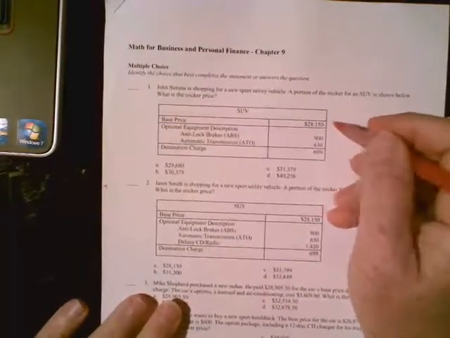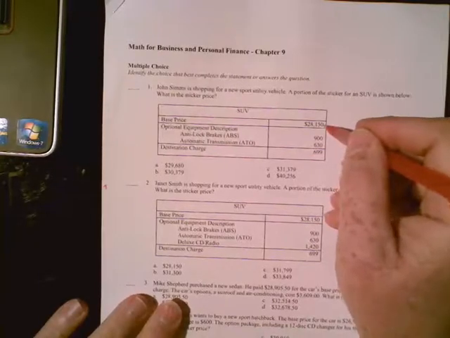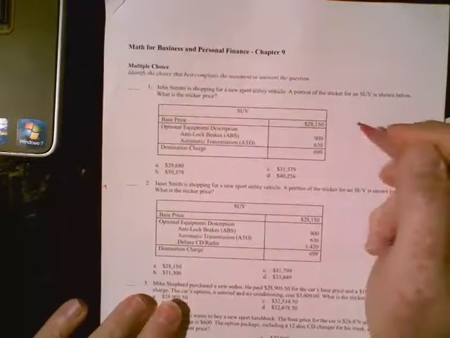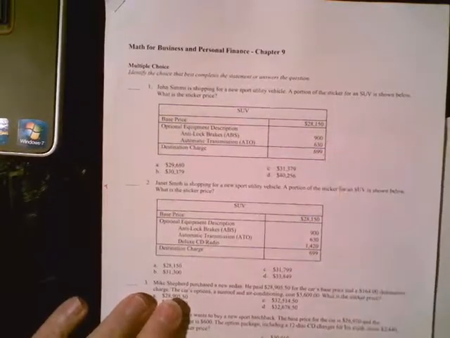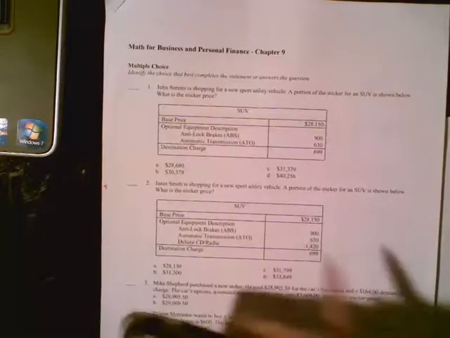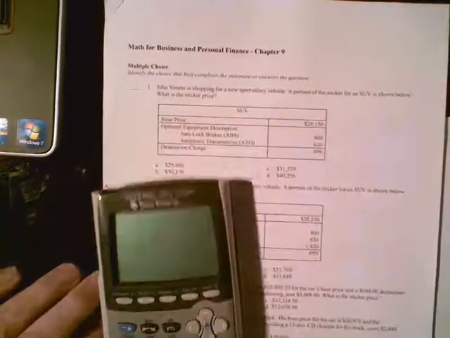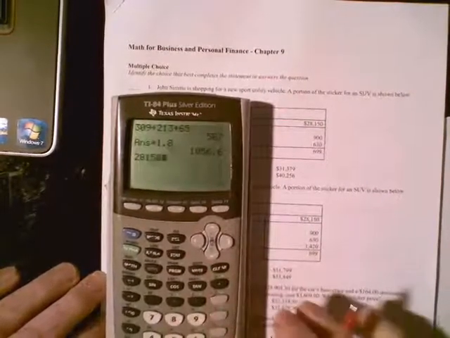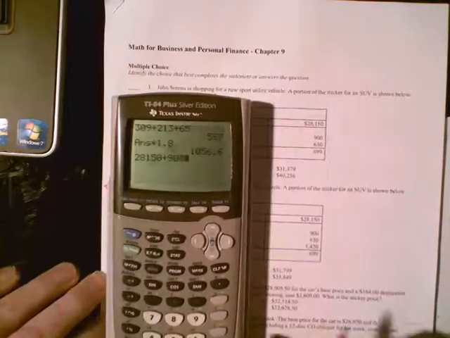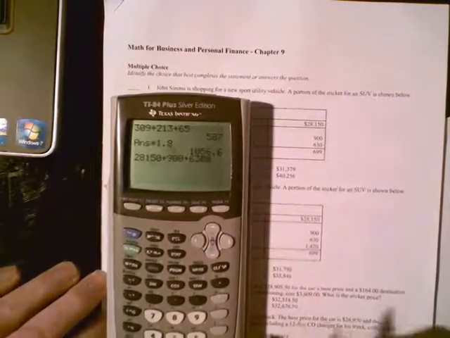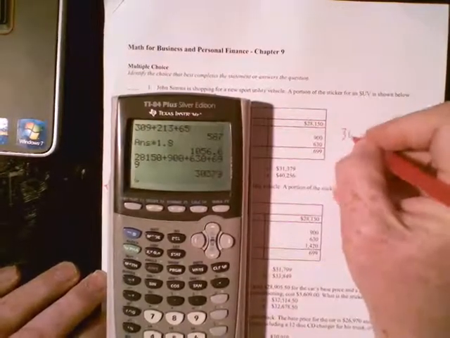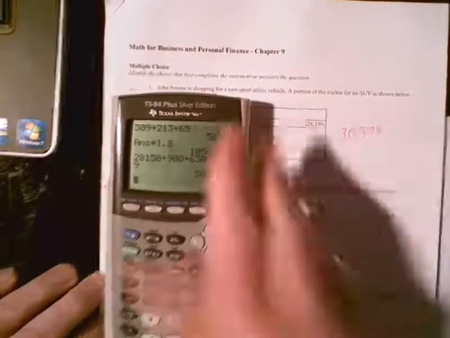So we got the base price, the options, or these two things here, and that's probably just part of it. And then the destination charge. All we're going to do is add all those things up. So if I grab my calculator, 28,150 plus 900 plus 630 plus 699 destination charge, and we end up with 30,379, and that's answer B.